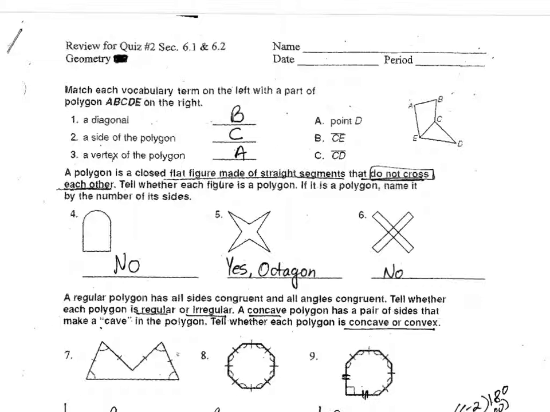Problem number 1, it's B. Number 2 is C, and number 3, it's A. Any questions about these 3, guys? Were you supposed to compare on the chapter that we did, or no? You'll be checking your answers on the review. So I'm just giving you the answers, and I'm going to go over these problems, okay?